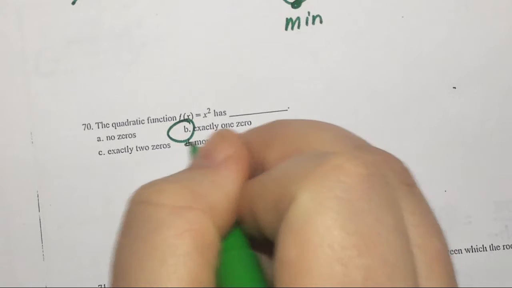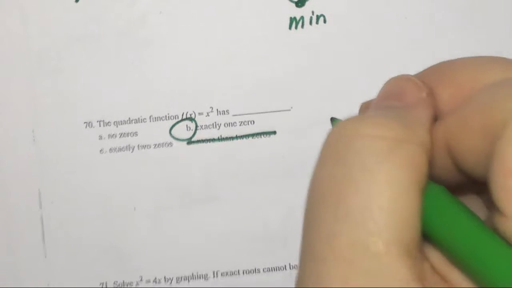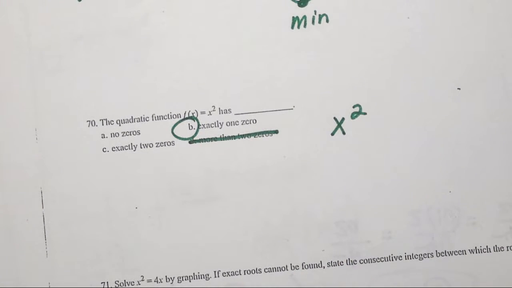There is one absolutely terrible answer on the screen. Terrible. Yes, I heard Jessica and Landon say it, so they can have the point. More than 2 is a problem. If we have x squared, we either have 0, 1, or 2 roots.